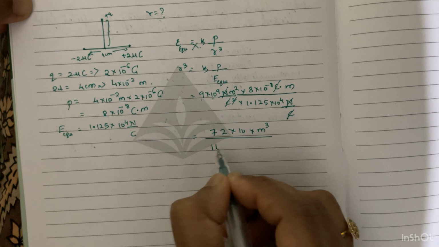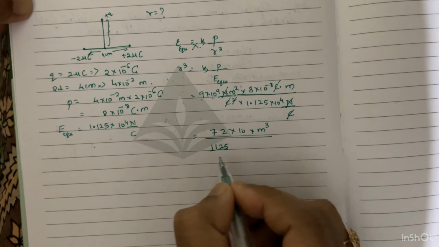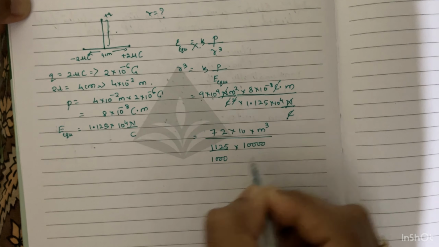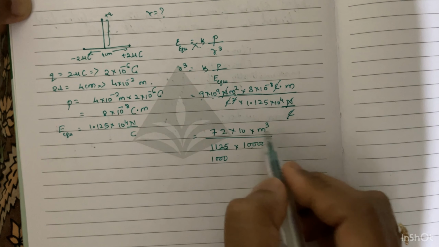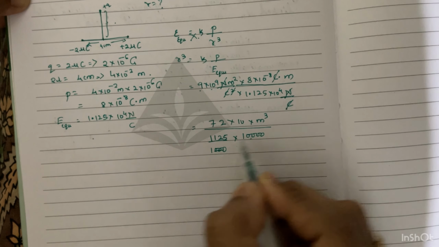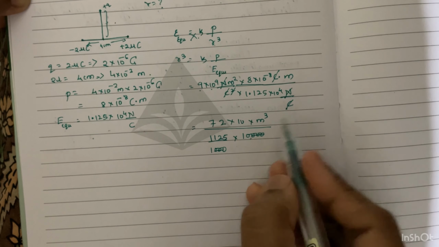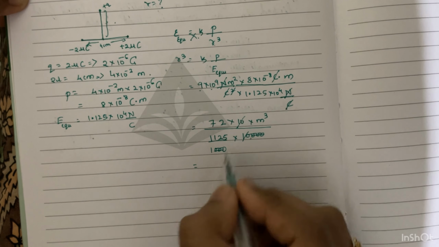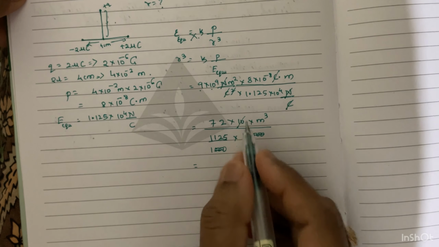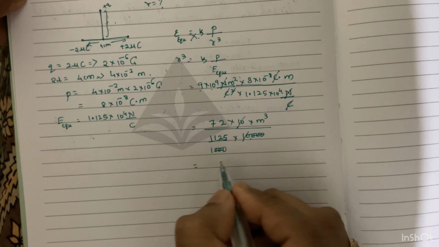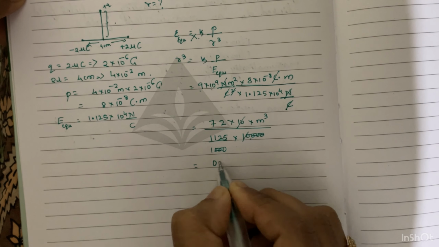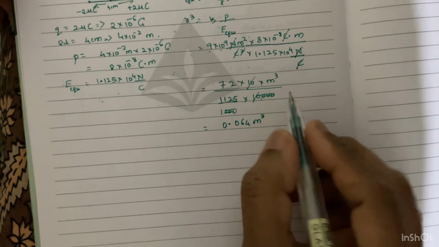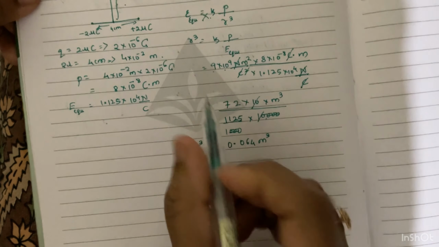Now look at the denominator. I'm going to write it as 1125 over 1000 multiplied by 10 raised to the power 4, which I'm just writing as 10,000, and here what is left is meter cube. Now the factors cancel, and we are left with 72 over 1125. When I divide it, I get the answer 0.064 meter cube. And the left side is r cube, right? We are having r cube.